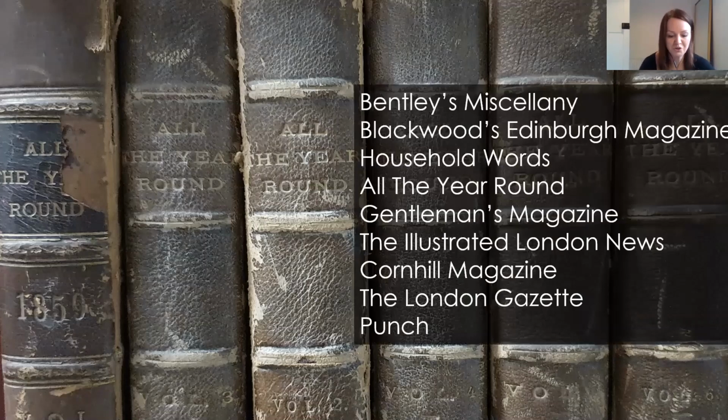And so we've got a wonderful collection of 19th century periodicals. I've just listed a few there. And you've probably seen rows and rows of them in libraries. And you probably think they don't look very interesting just from their spines. But I always think it's really exciting when you find out that an author's first published work has been published in one of these periodicals.